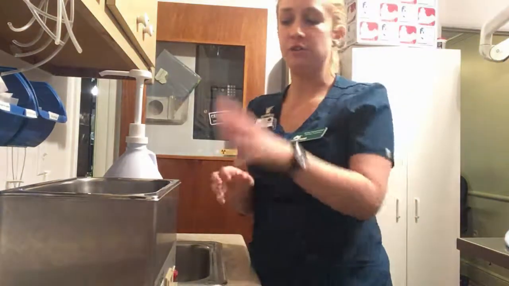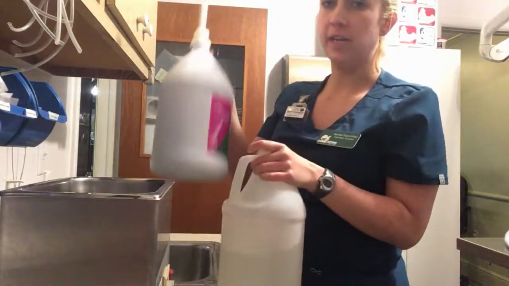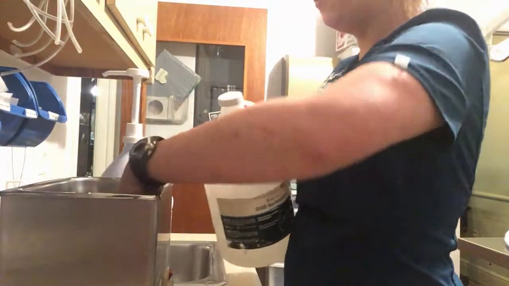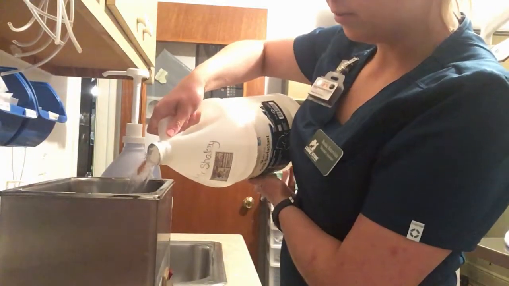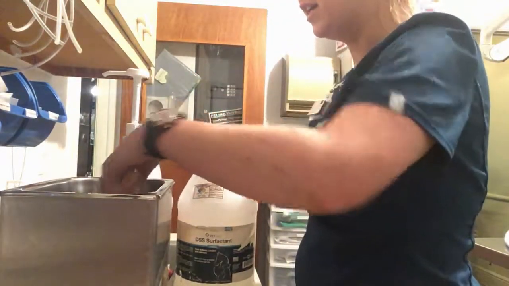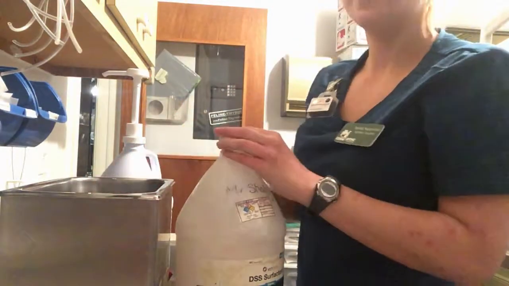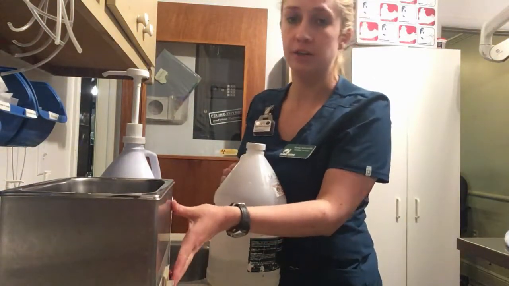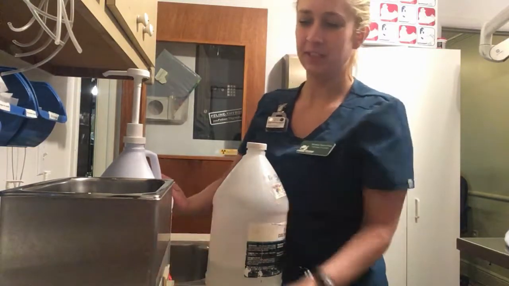Okay, now that I've got all my instruments in my ultrasonic scaler, I'm going to take my cleaner and lubricant. We already have some diluted here ready to go, and you're going to just go ahead and fill up the scaler with the lubricant and instrument cleaner, making sure that the instruments are completely submerged in the fluid. Then I'm just going to go ahead and turn it on and let it run, and once it's finished, I'll go ahead and take them out.